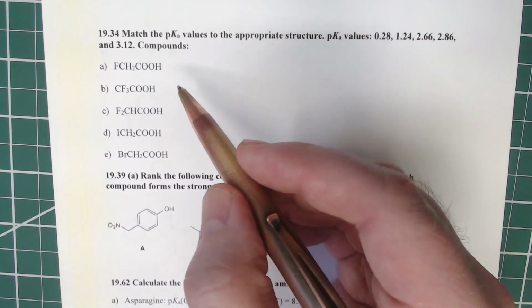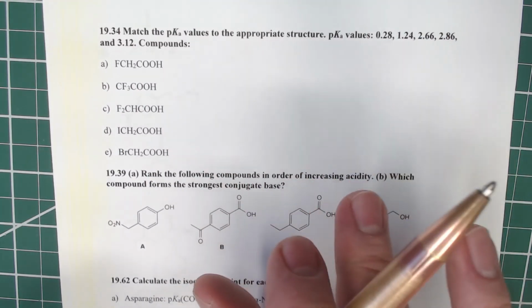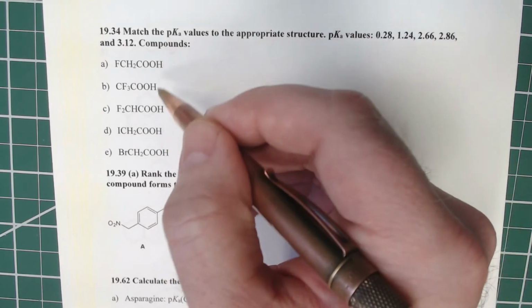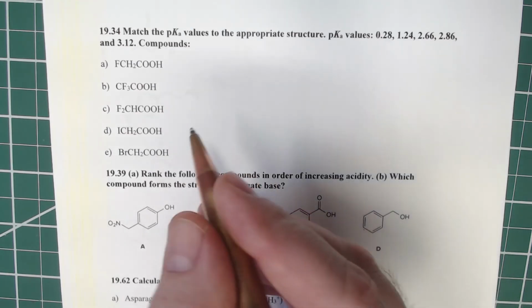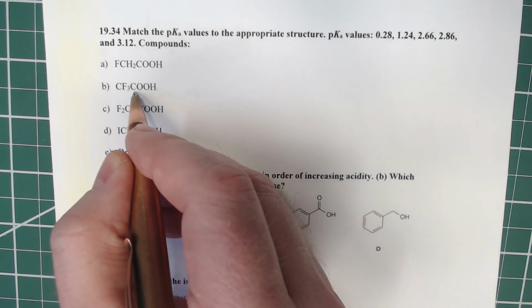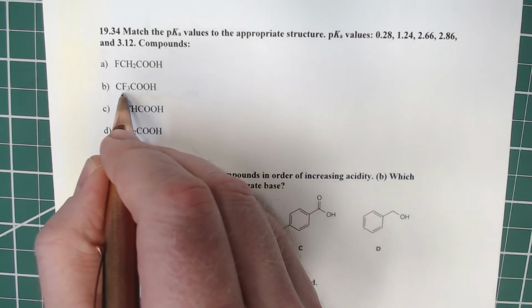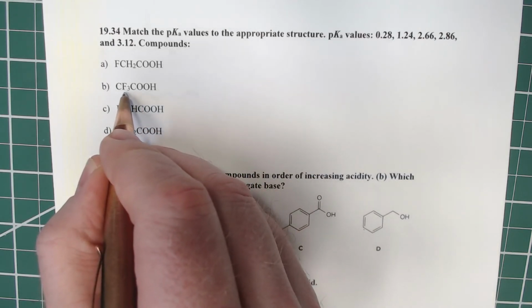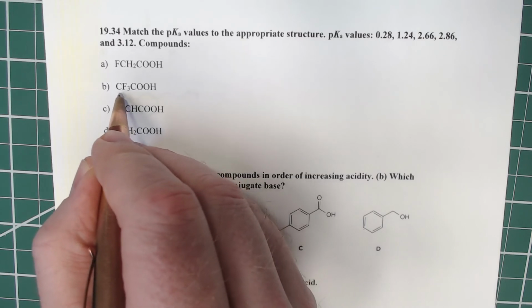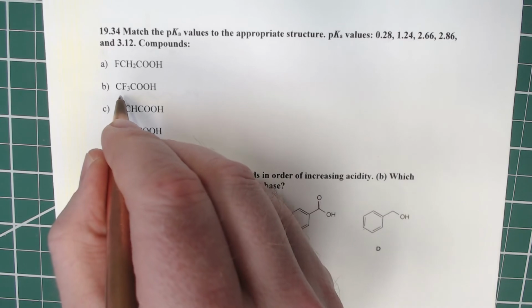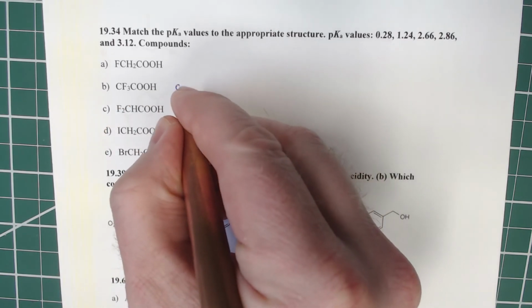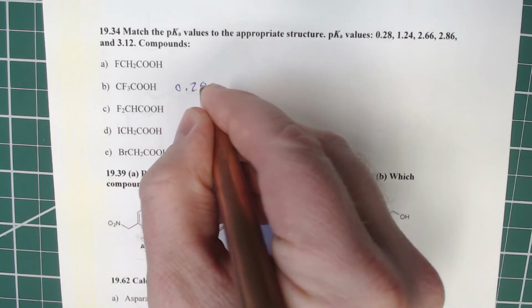So when we look at these, I want you to take a second, maybe pause the video, look at these and figure out which one do you think is going to be the most acidic. All right, now that you've had a chance to pause the video, we're going to say this one is the most acidic. It's got 3 fluoros, and they are on that carbon that's adjacent. So they're in close proximity, and we have more of them. So this one is going to be 0.28 for the pKa.